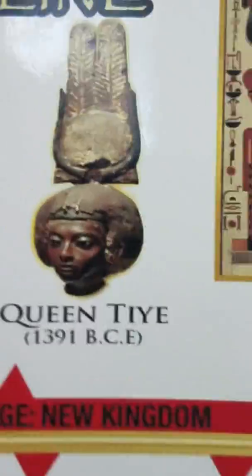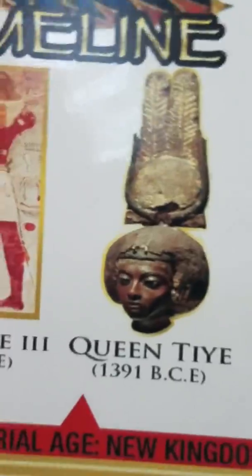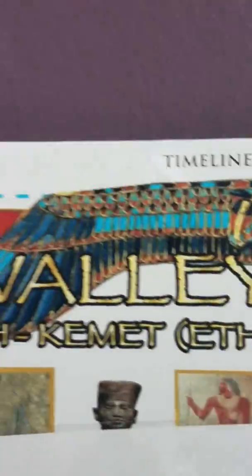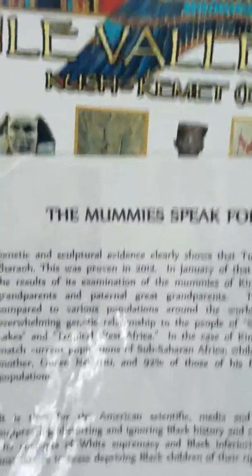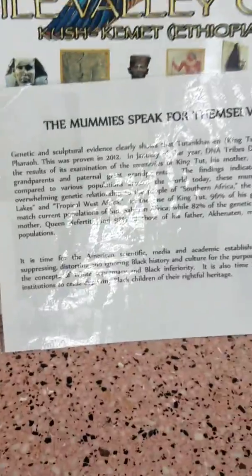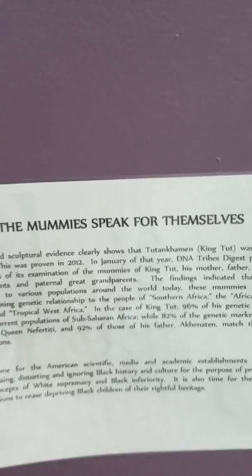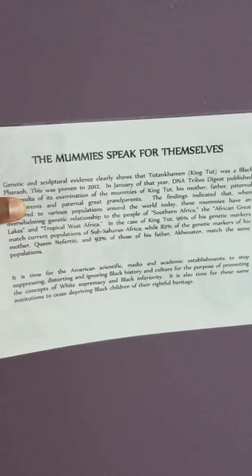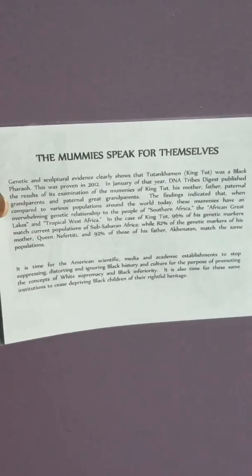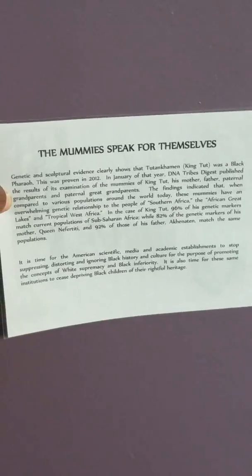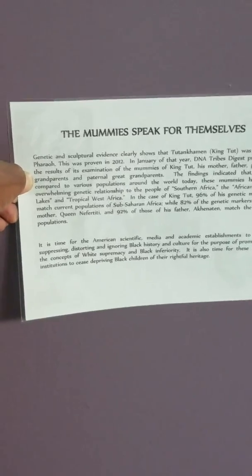What about the DNA to show that these are African people, other than looking at it? Well, here is some information on the DNA of King Tut and his family, basically showing that these are African people.